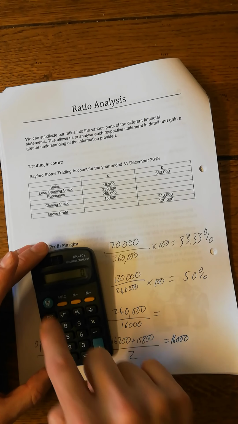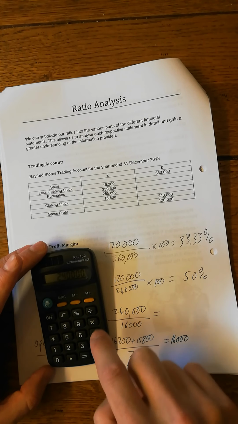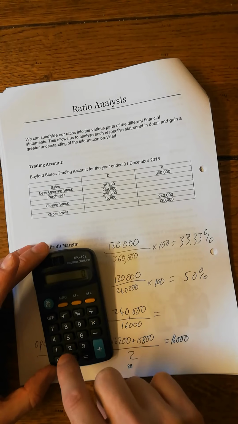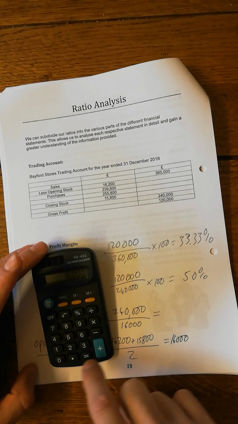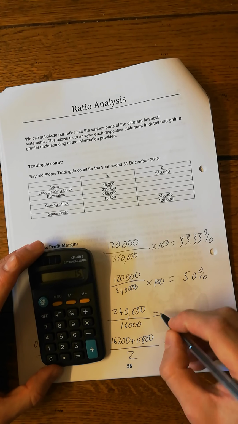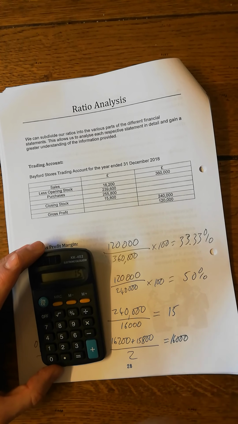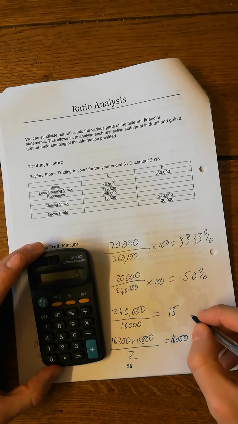Oops. Divided by, no, stupid calculator. To give us 15. Now, the answer for this one is going to be in the number of times.